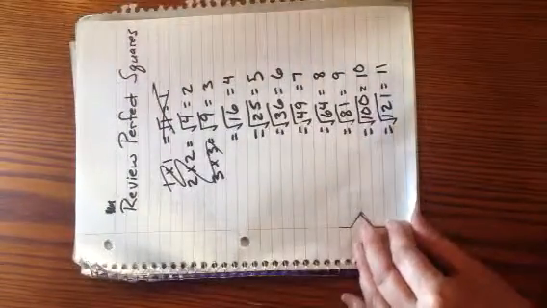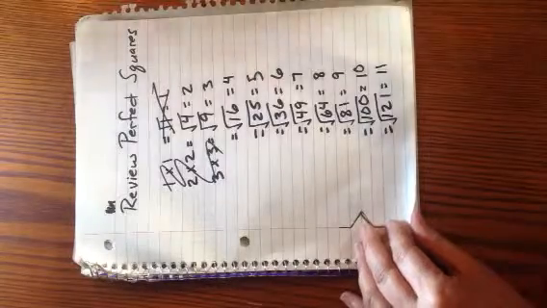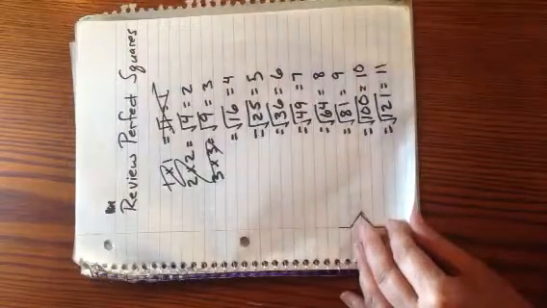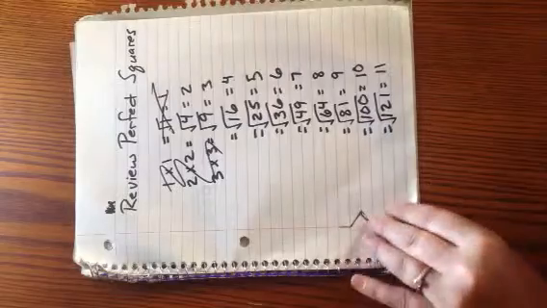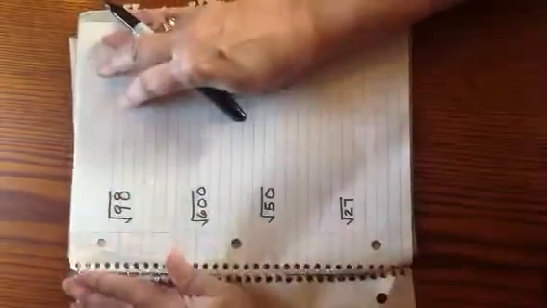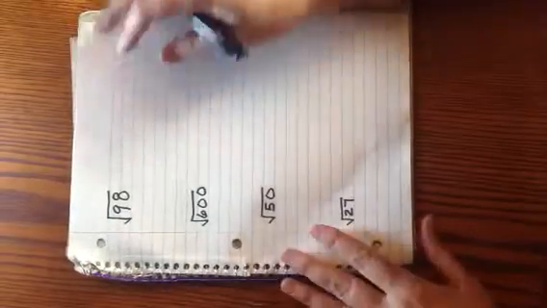The other thing, we don't care about 1 because 1 times anything is just what we get. So the numbers we're looking at are 4, 9, 16, 25, 36, 49, 64, 81, 100, 121, etc., etc. All right, so we're going to look at this. So I started with 98.